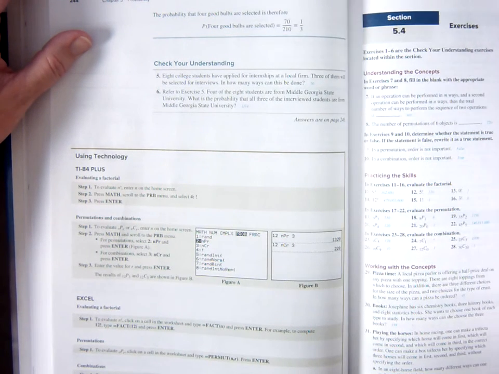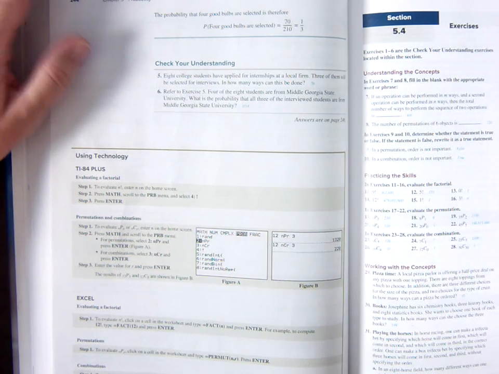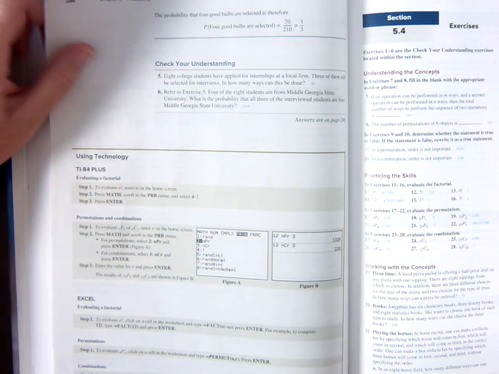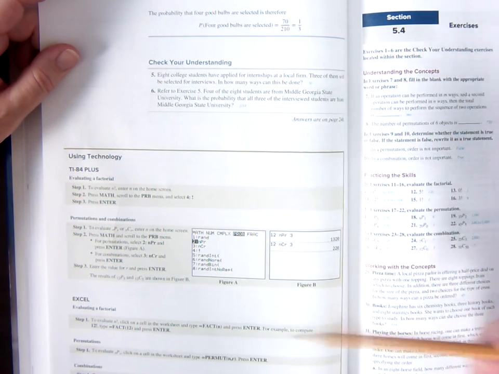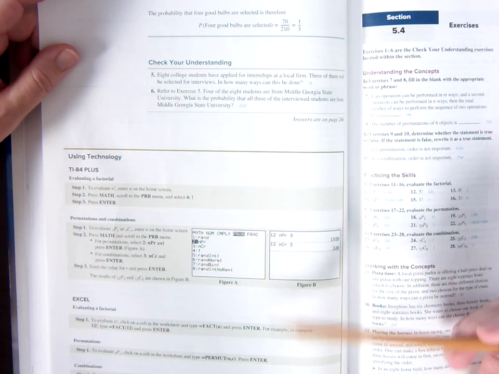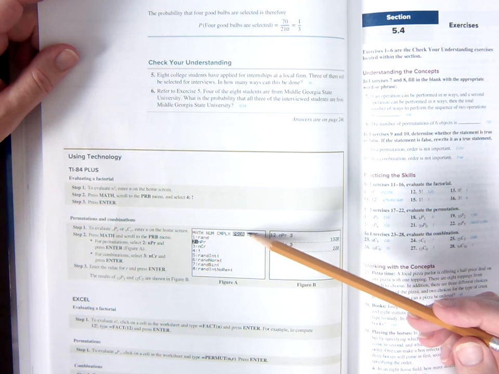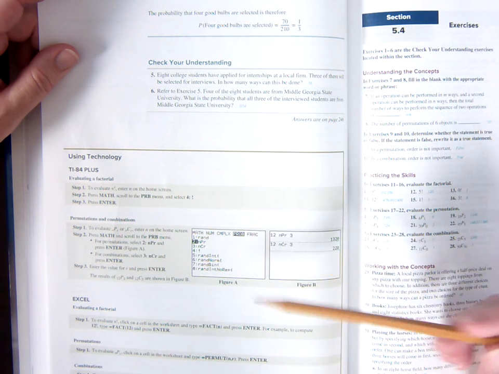Okay, well, I can't believe it, but we are done with section 5.4. There's some ways here to look at doing this in your calculator. You can find under the probability section, you hit math and then probability.